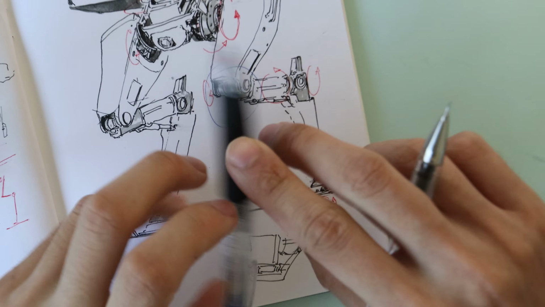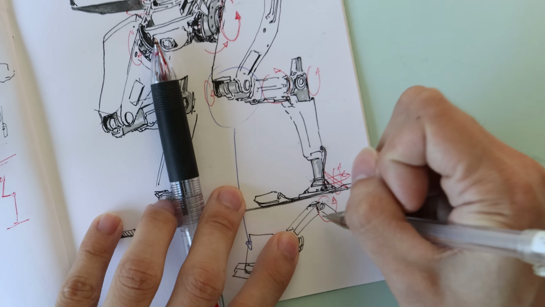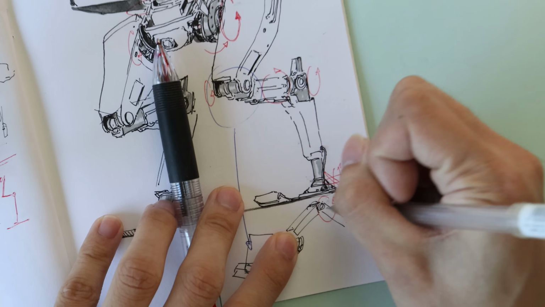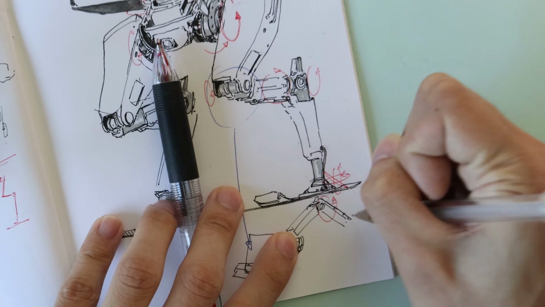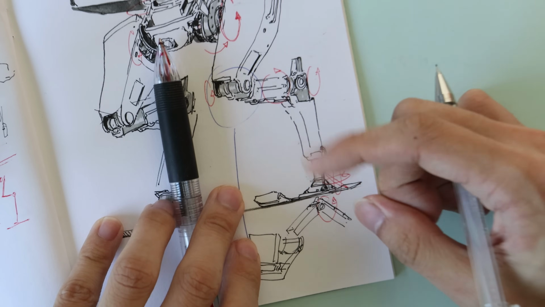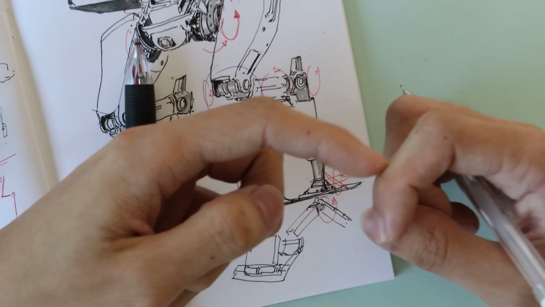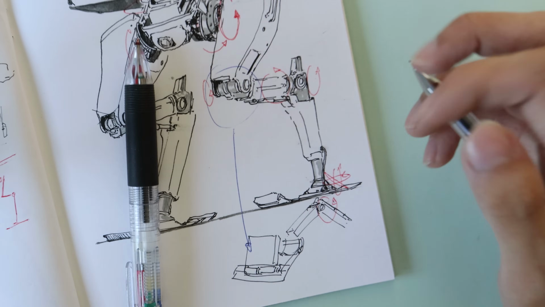So you might want to look at pictures of construction equipment and hydraulics, just to get a better idea of what these things are like. If that's the case, then you might have a hydraulic piston here that's powering this rotation. So that rotation is being powered by some sort of hydraulic, in kind of the same way the tendons in our fingers are powered essentially.